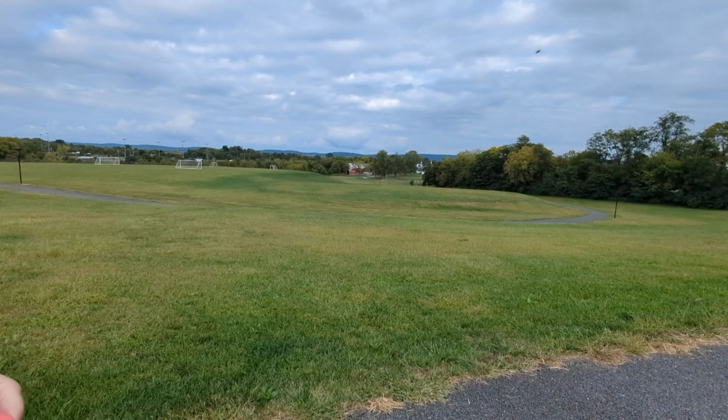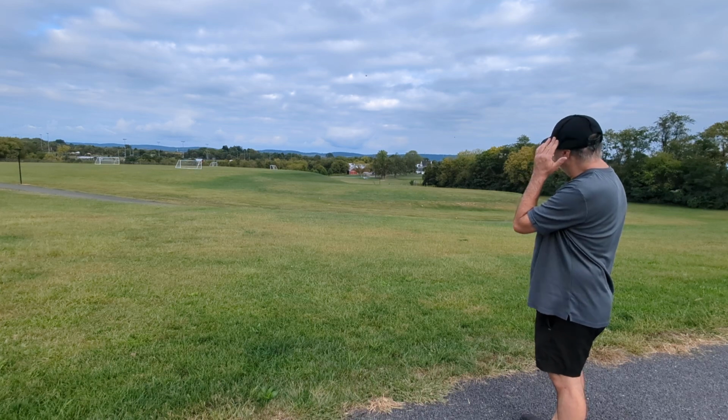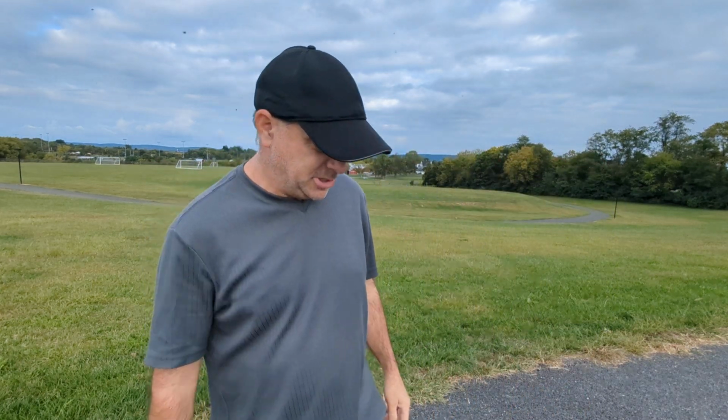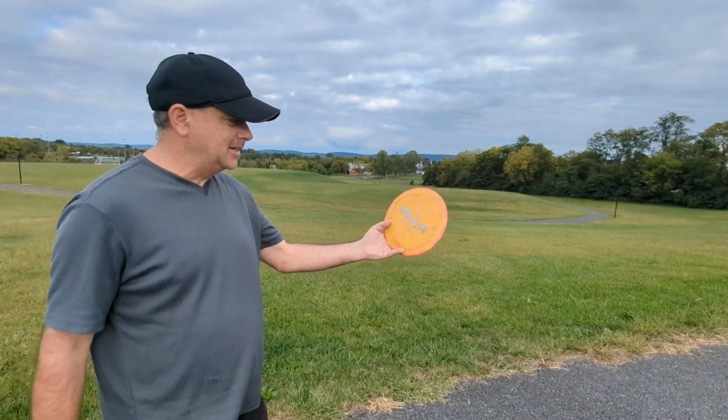This one is a Freedom. 14.5 -2 and 3. Let's see. Oh boy. Yeah, I forgot how flippy that is. For a speed 14, it's super flippy. I just turned it right over. That was a terrible throw. That's why I'm out here, to show you the good, the bad, and the ugly.